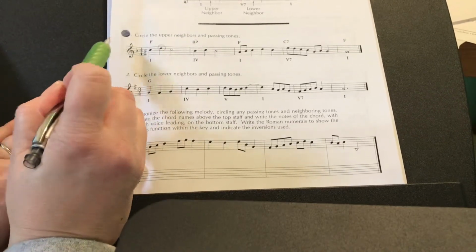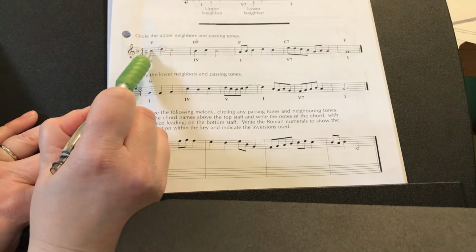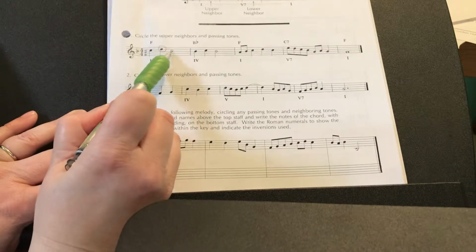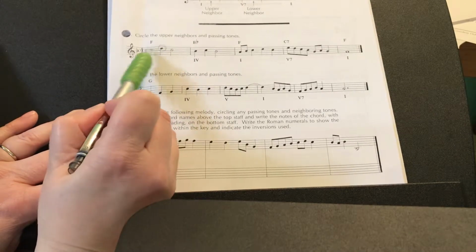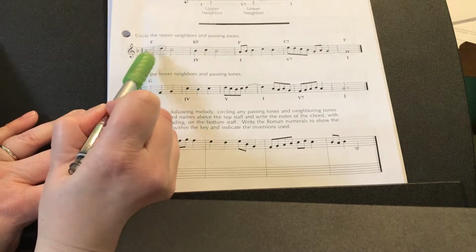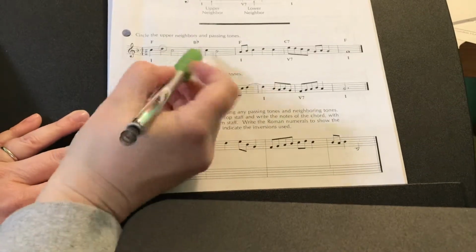Now an upper neighbor tone is when there's a note that kind of peeks over the fence. These two notes have to be the same on either side of the upper neighbor tone. So like a C, and it goes up to the next letter name, C, D, and goes back down to C. Here we have another upper neighbor tone.